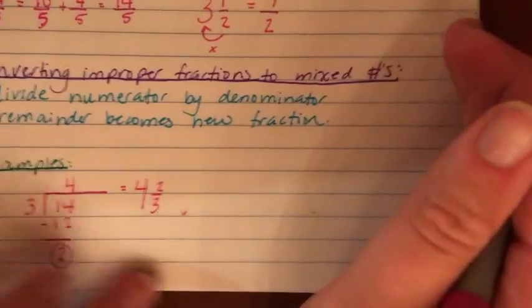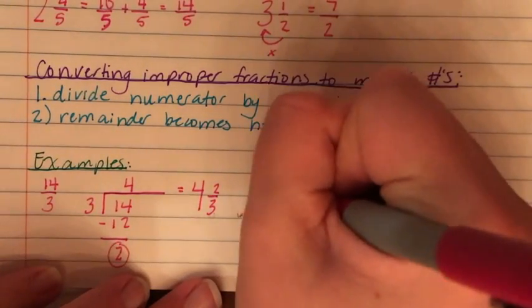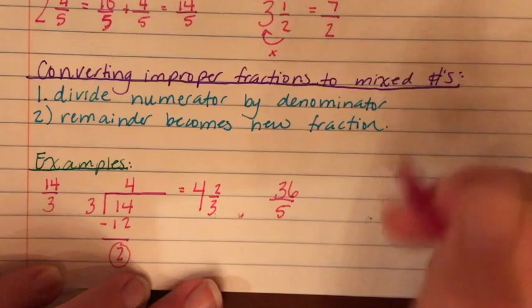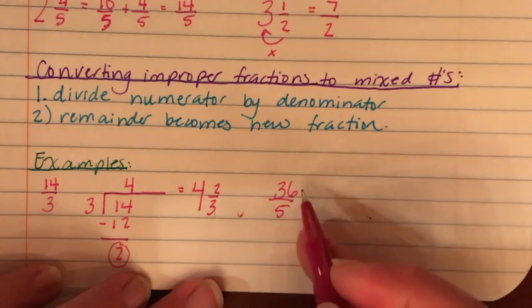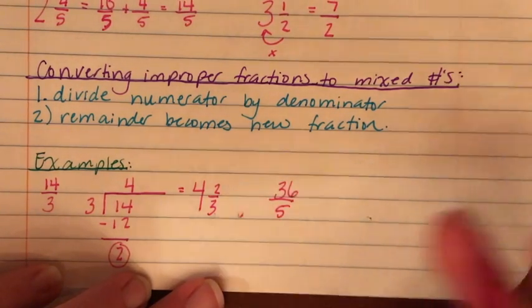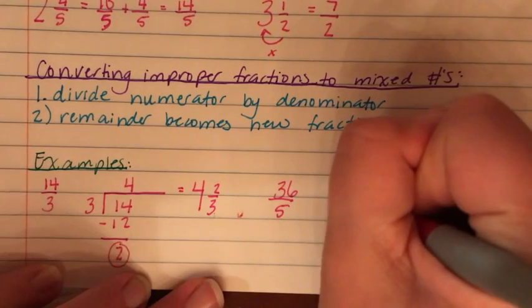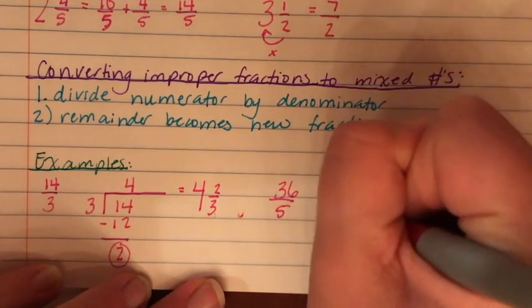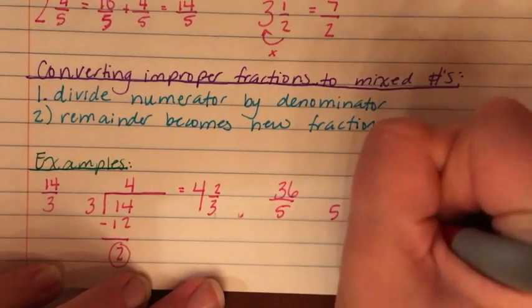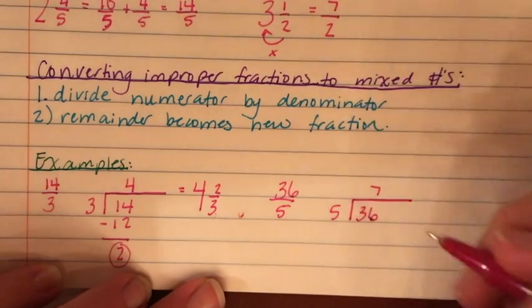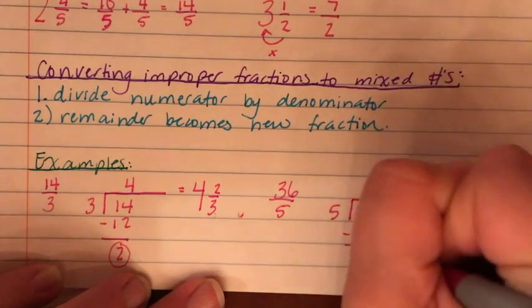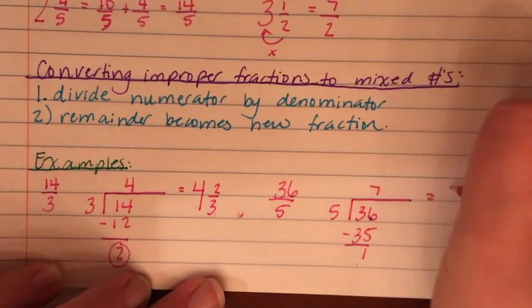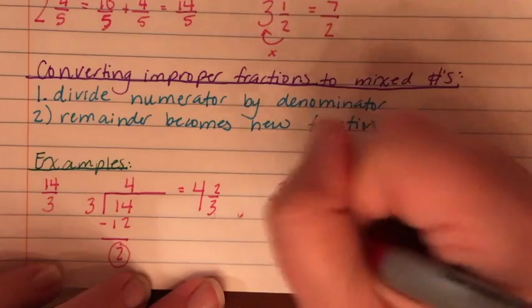So let's do one more, 36/5. So if I just think about it, 5 goes into 36 7 times. So that gives me 35, which is 1 left over. But now let's divide, just to double check. So that goes in 7 times. 5 times 7 is 35. I get 1 left over. So my fraction becomes 7 1/5.